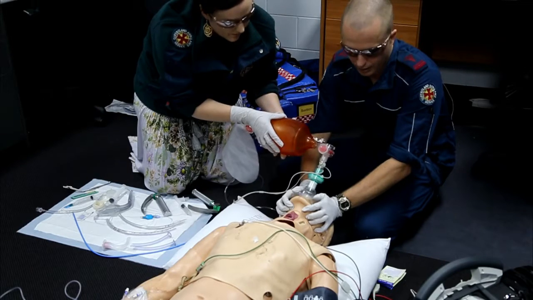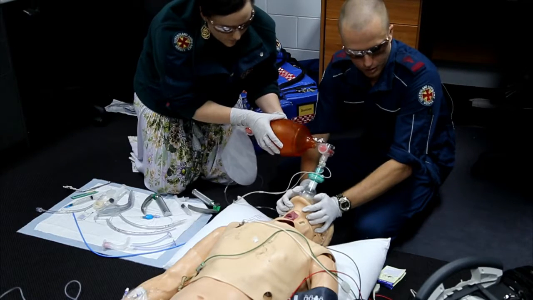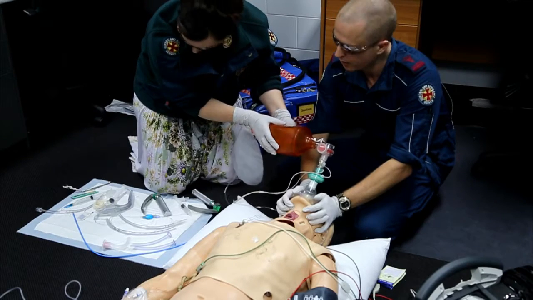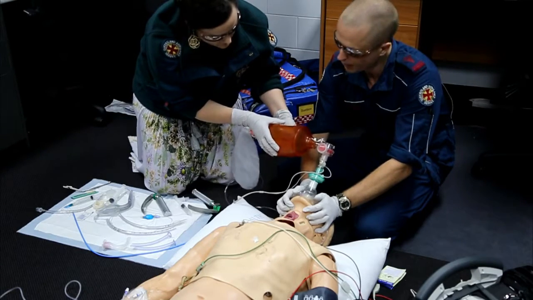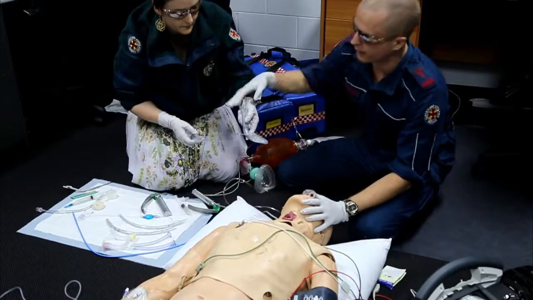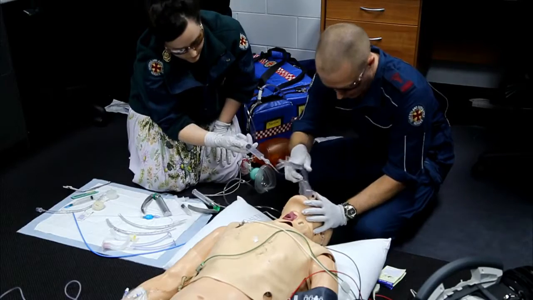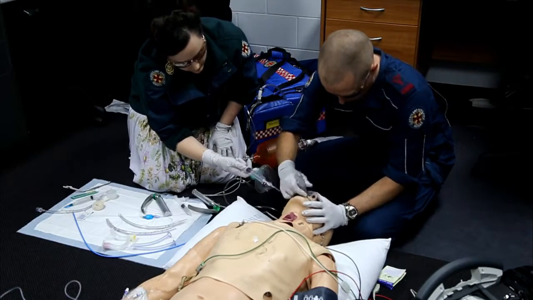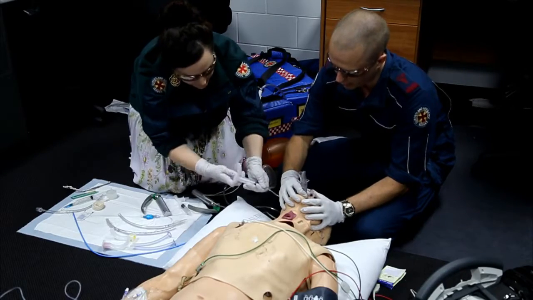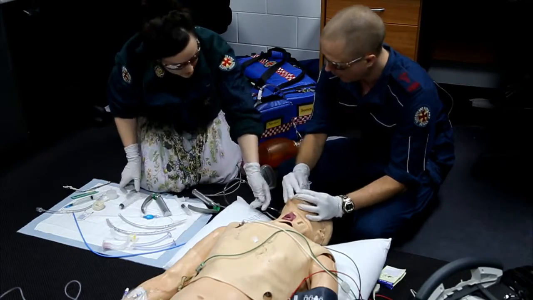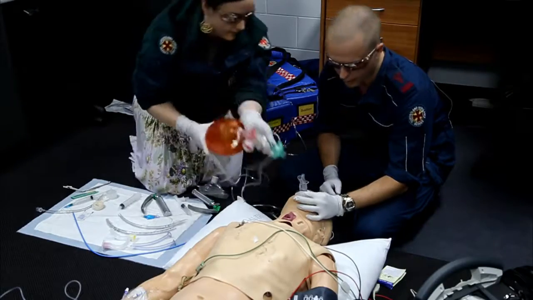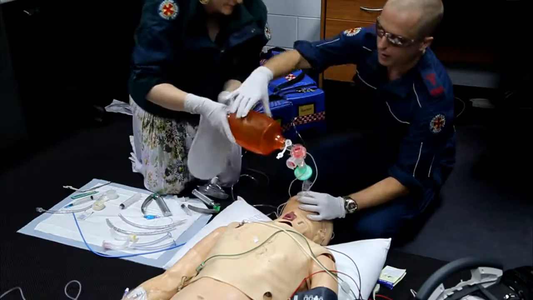Okay, so again, got no rise and fall of the chest and no capnography waveform, so we're going to have to proceed straight to an LMA. Okay, so let's pull it off. Alright, thank you. Inflate the cuff. Thank you. Inflated. That's grand.